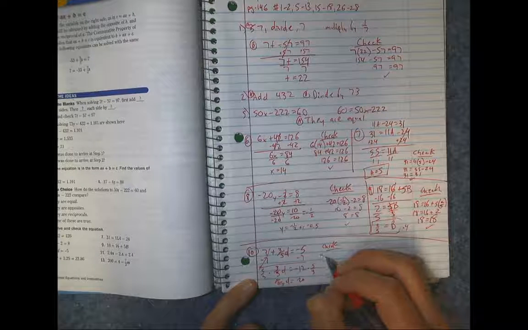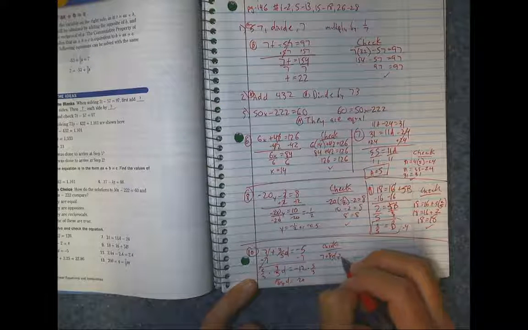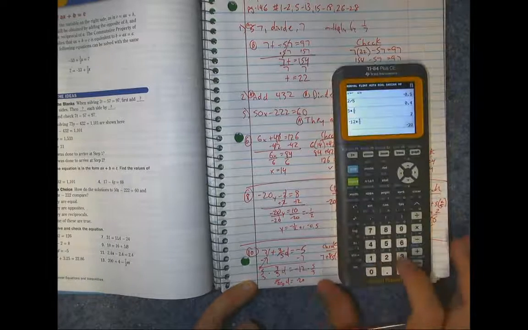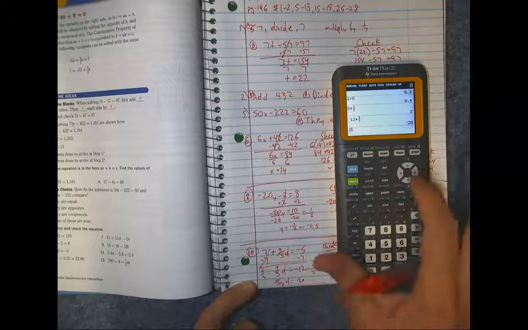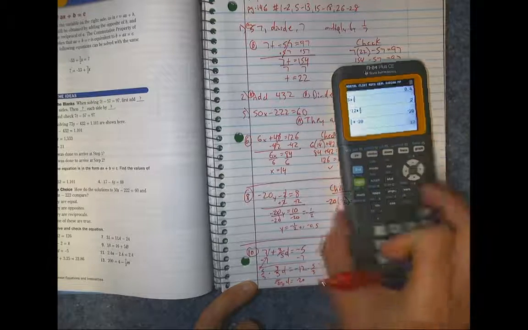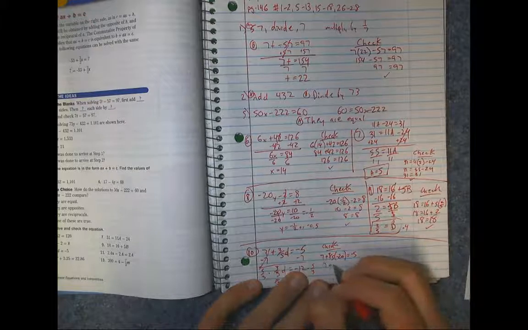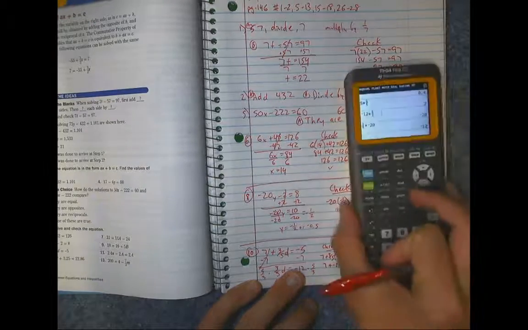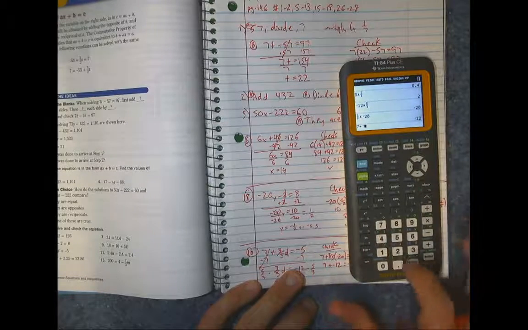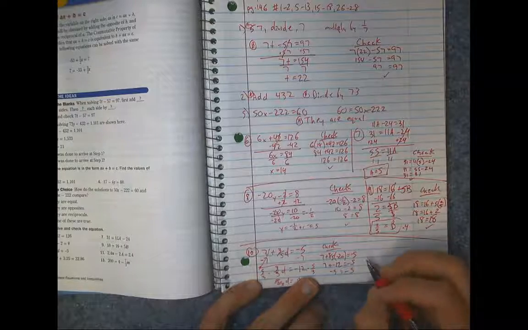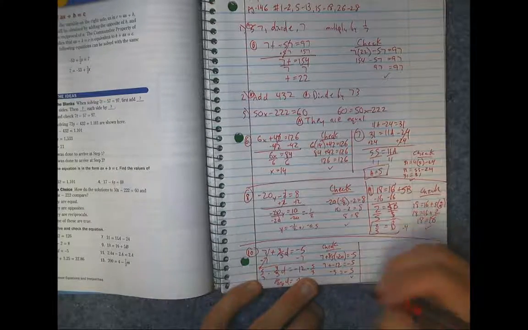Quick check. 7 plus 3/5 times negative 20 equals negative 5. So first thing we have to do is 3/5, go to the side, times negative 20, and it's negative 12. So it's 7 plus negative 12 equals negative 5. Again, always run it. Don't trust it. 7 plus negative 12 is negative 5. And sure enough, negative 5 equals negative 5. Check is good.